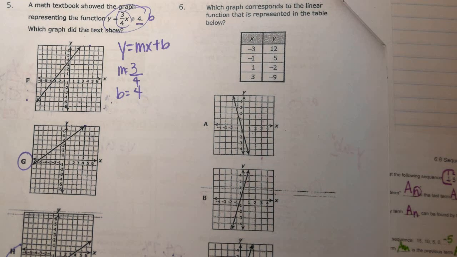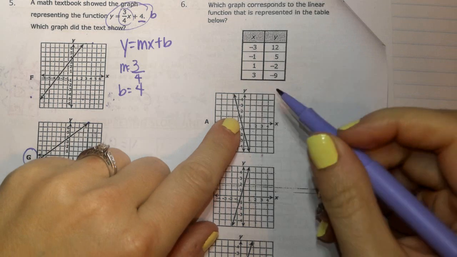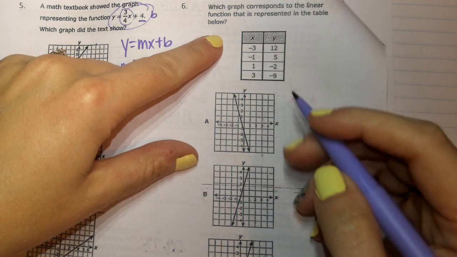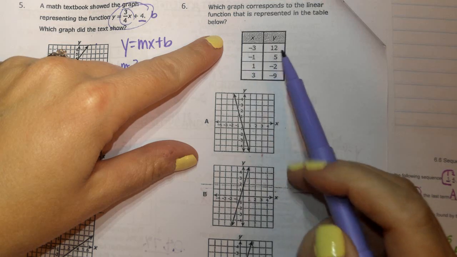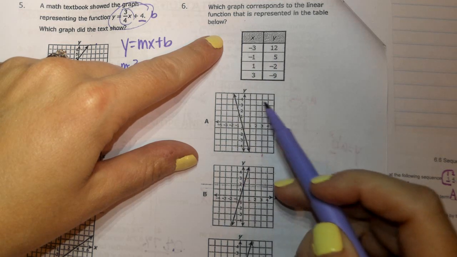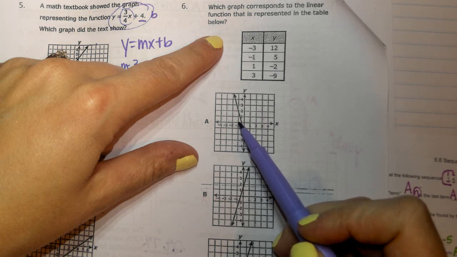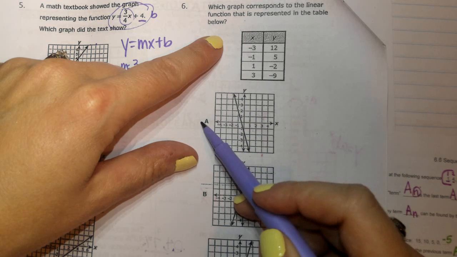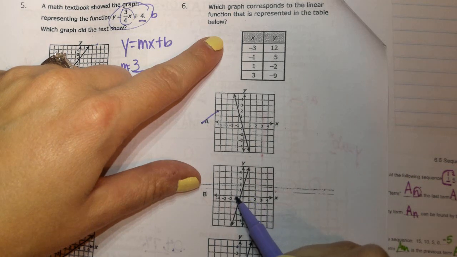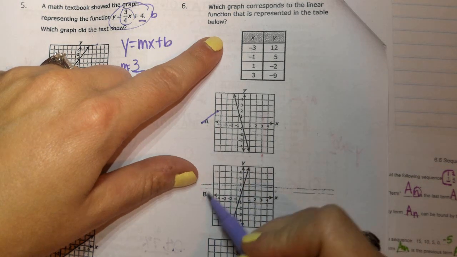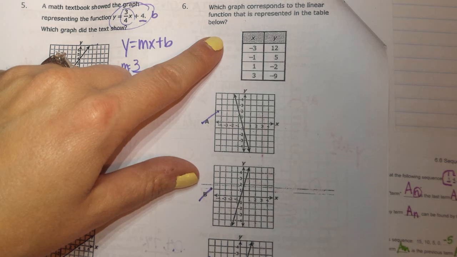Okay, 6. Which graph corresponds to the linear function that's represented in the table below? It tells us it's linear, so we know it's going to be a line. These are all coordinate points. Which of these coordinate points are on the line? Negative 3, 12. Well, we can't really tell that one. Negative 1, 5. Negative 1, 2, 3, 4, 5. Nope, not that one. Not that one. Negative 1, 1, 2, 3, 4, 5. Nope, 5 right here. Yeah, that could work.